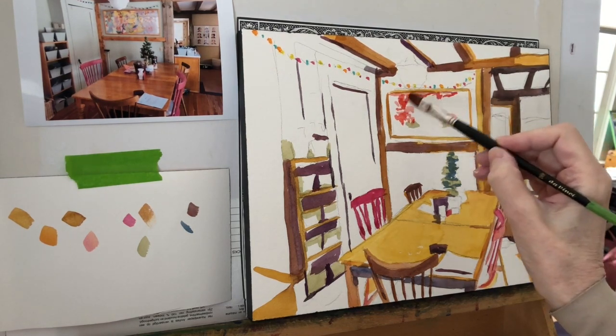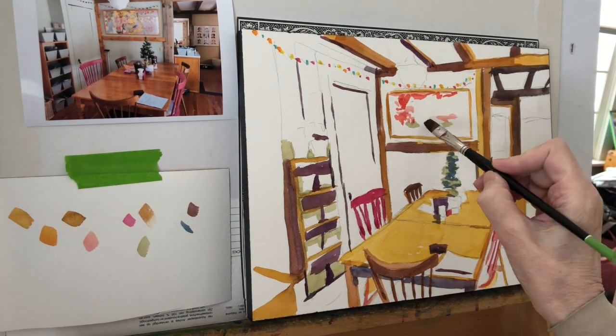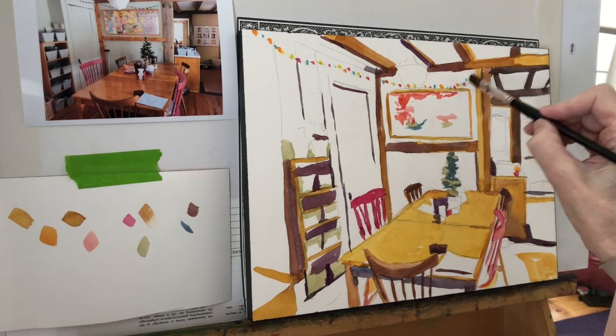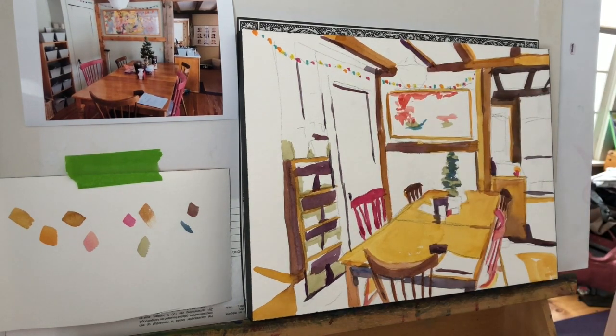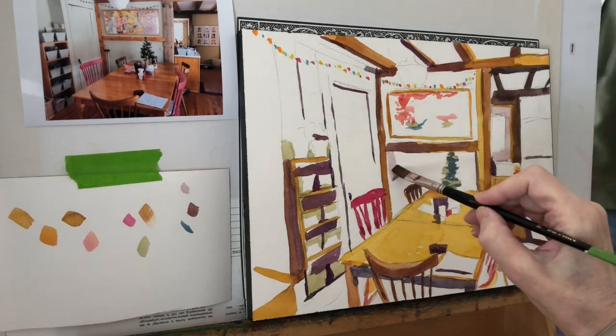But I like to move swiftly, not as swiftly as I'm painting in this video. This video is 4 times as fast as I paint. So this whole painting probably took 35 minutes to complete, and I think it's a 9 by 12 inch piece of paper. All right, I just for the first time went into neutrals, you'll notice.